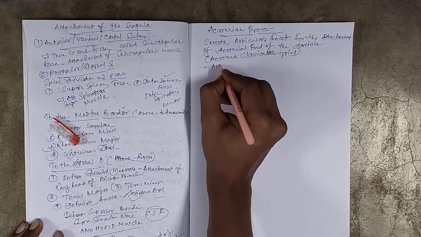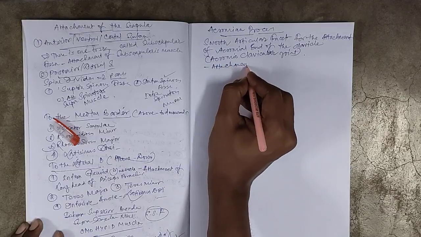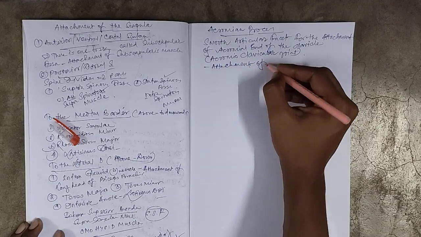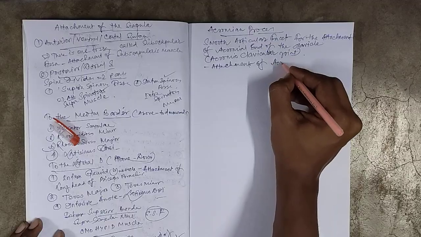And here is the attachment of the acromioclavicular ligament.